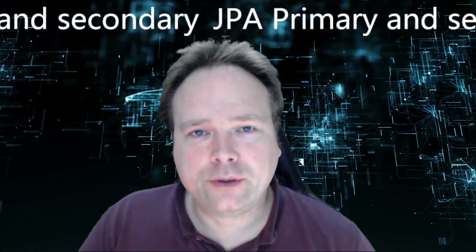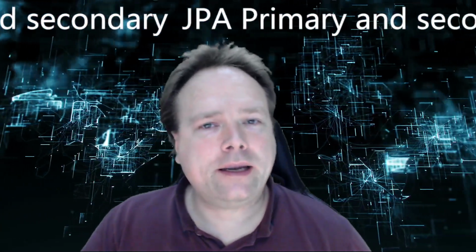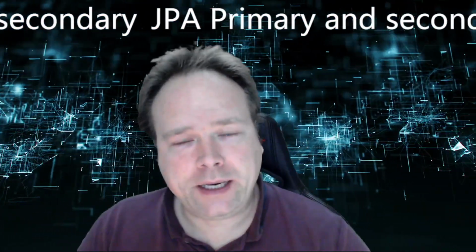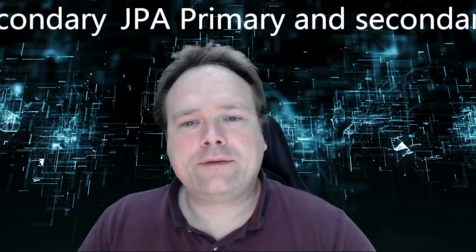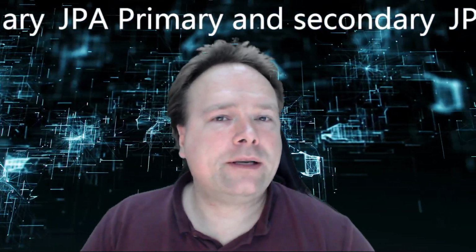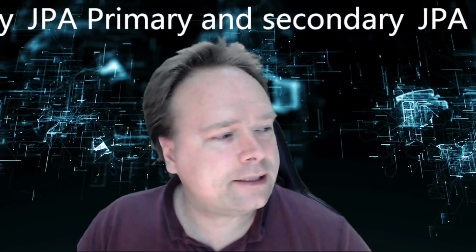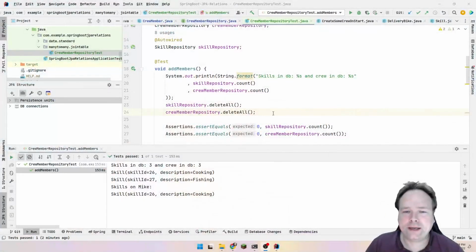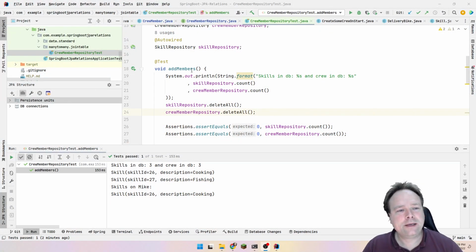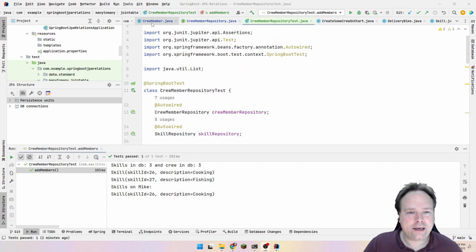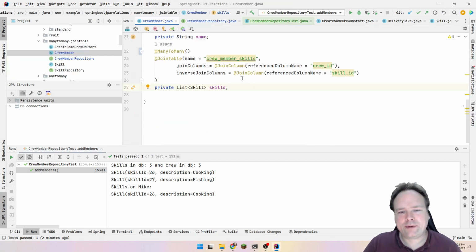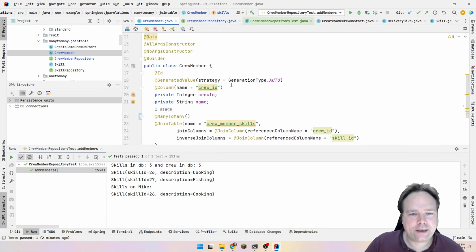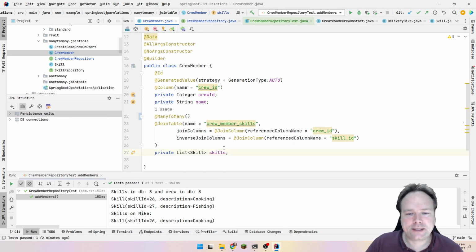Tonight we're going to look into debugging, and when we deal with JPA, there's a huge difference between the primary and the secondary entity when we are dealing with relations, and that is exactly what we are doing right here. We are dealing with a many-to-many relation between a space crew member and skills. We have a space crew member that can have many skills.